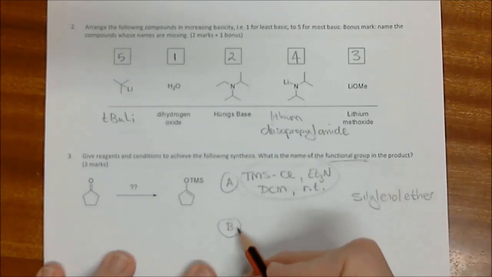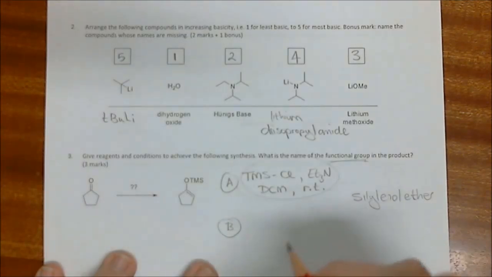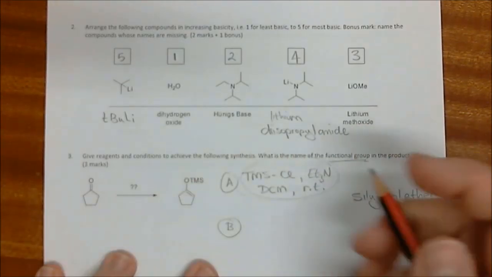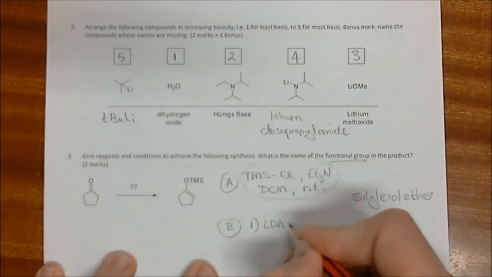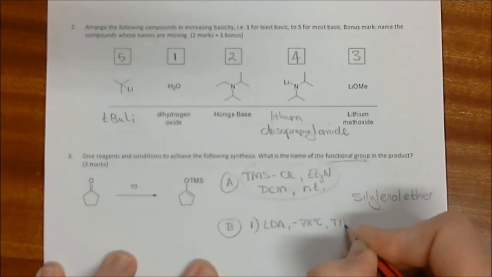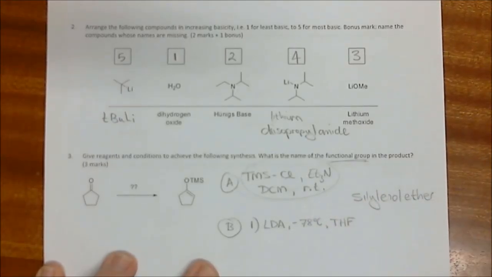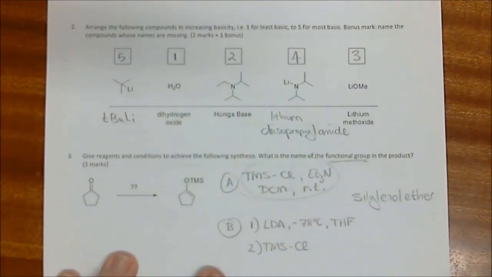Okay, so this over here, however, the other method we can do is we first generate the enolate using a very strong base. So we push the equilibrium all the way over. So step 1 is adding something like LDA, and this must be at minus 78 degrees Celsius in the presence of solvents such as THF. Once we have fully generated the enolate, we can then add TMS chloride and allow this reaction to warm up to room temperature.